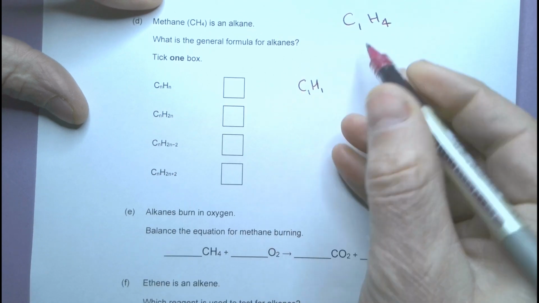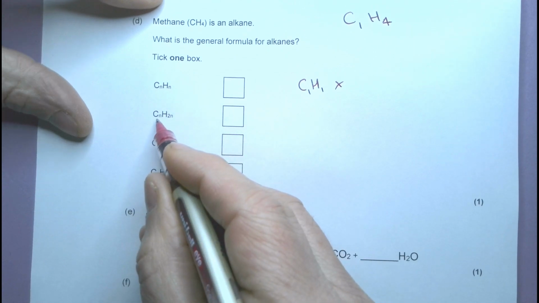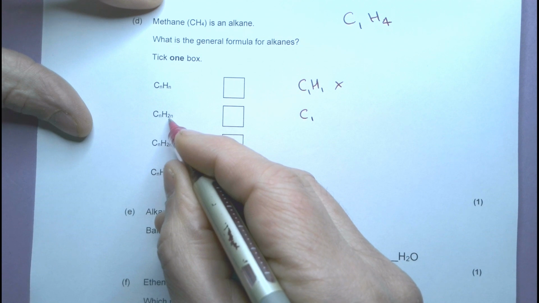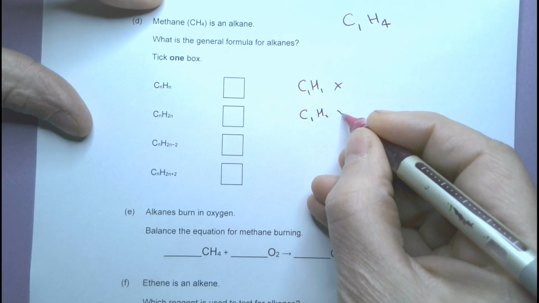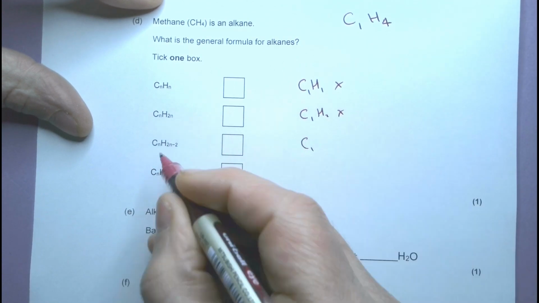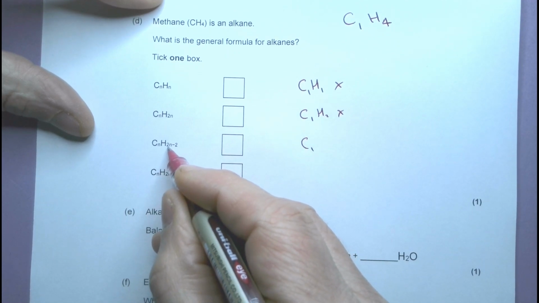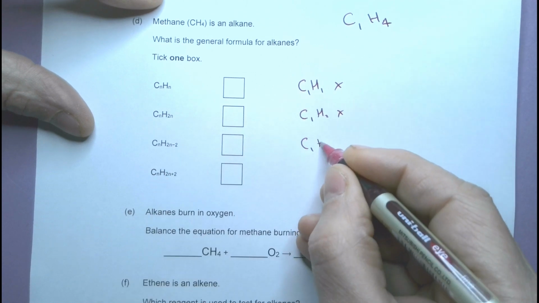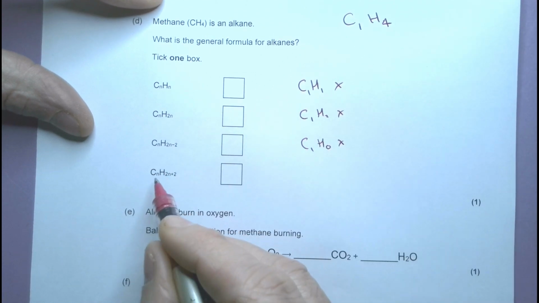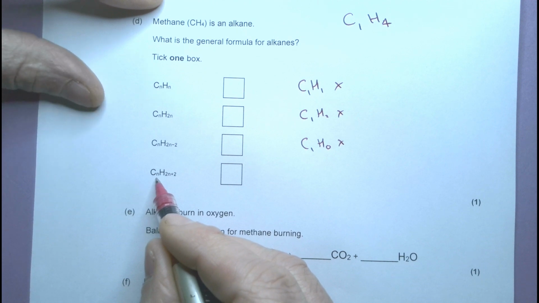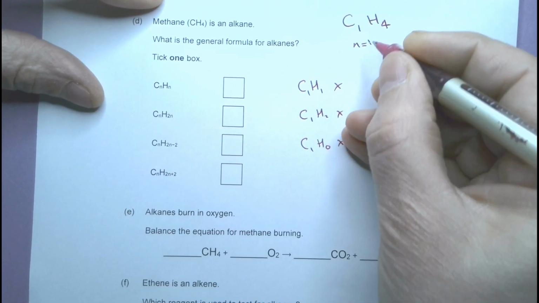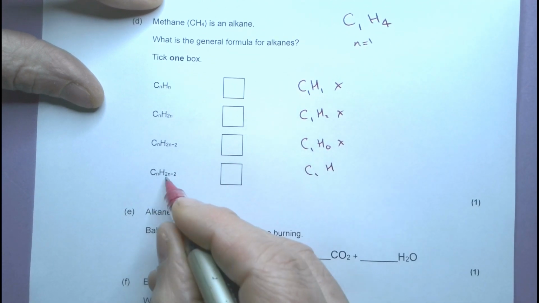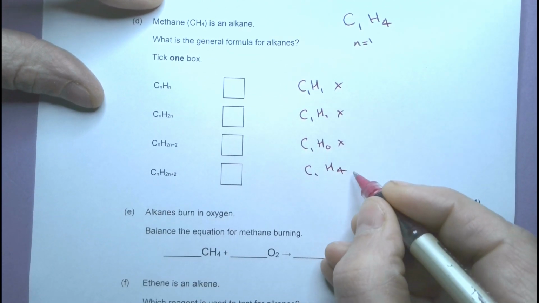Well, that's not right. If N was 1, then it'd be C1H, 2N times 2, H2. Well, that's not right. This one, C1H, well, 2N, which is 2 times 1, take away 2, H0. Well, that's not right. Here, I'm imagining that N equals 1, because that's the first one. I've got C1H, 2N is 2, plus 2, H4. Perfect, it's that one there.